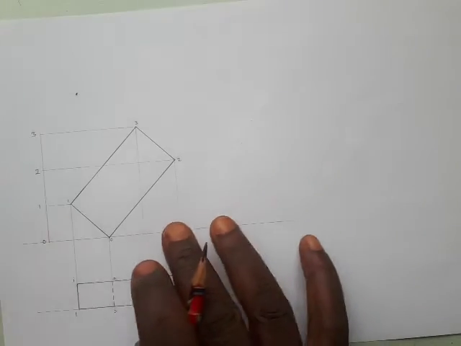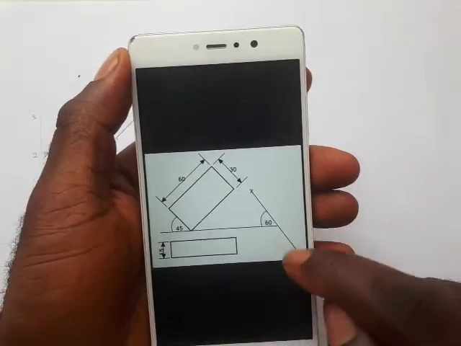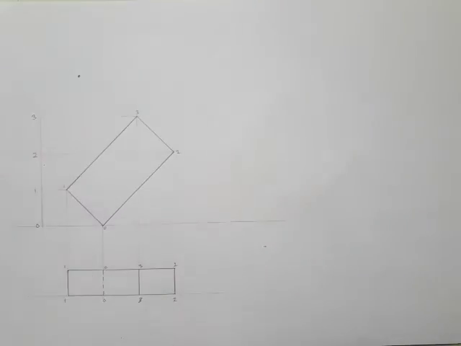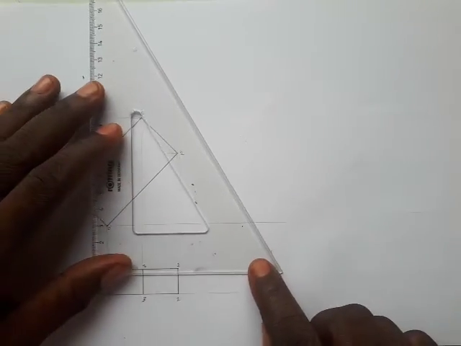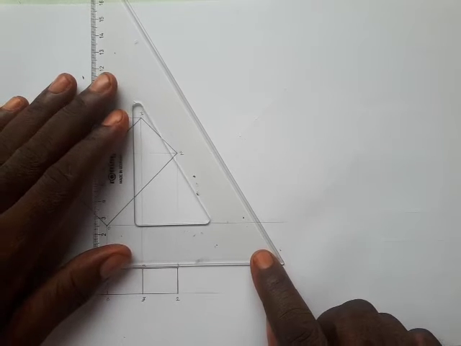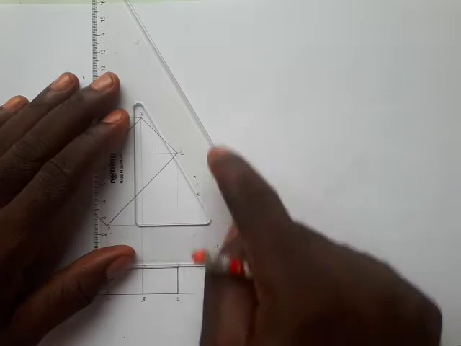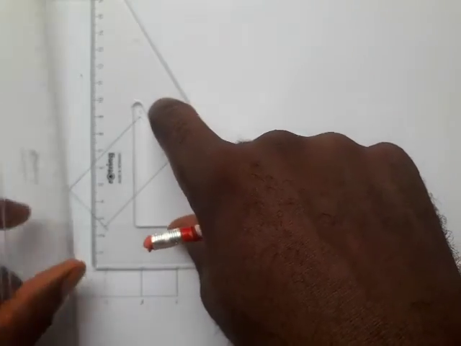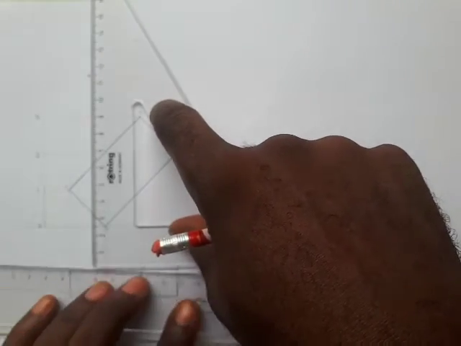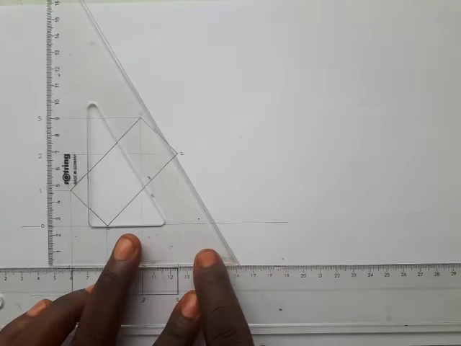So the next thing we are going to be doing now is we're told that we're given a plane at an angle of 60 degrees to XX. So get your 60 degree set square. So these are 60 degree set square. So align it at any convenient point of your choice. So align with the horizontal. So I'm using this 60 now, don't forget. Now adjust to any convenient point.